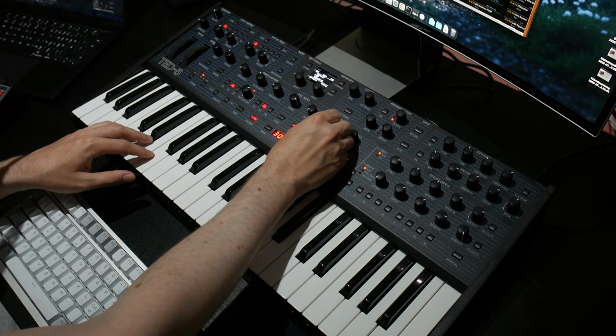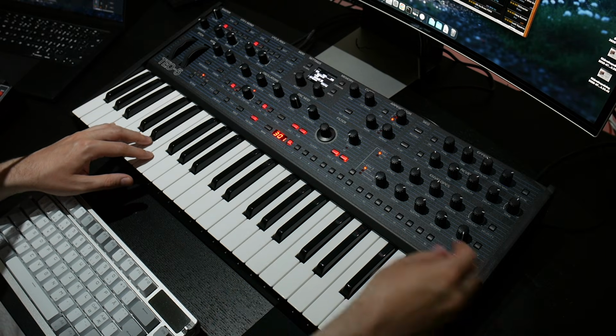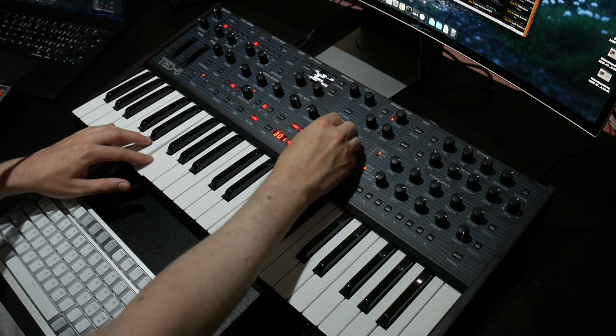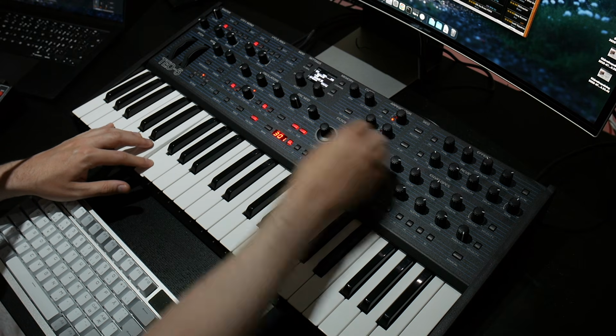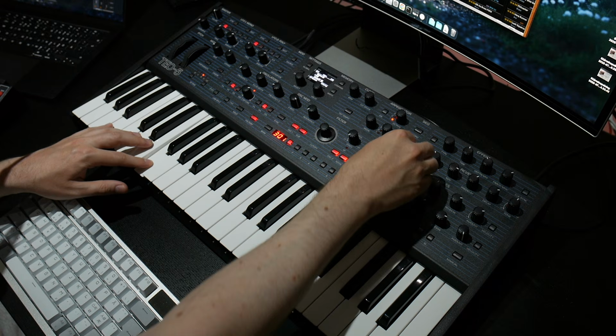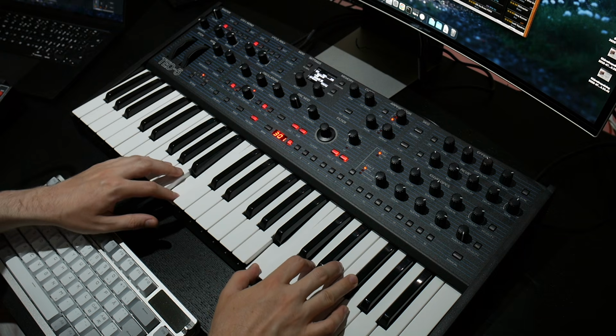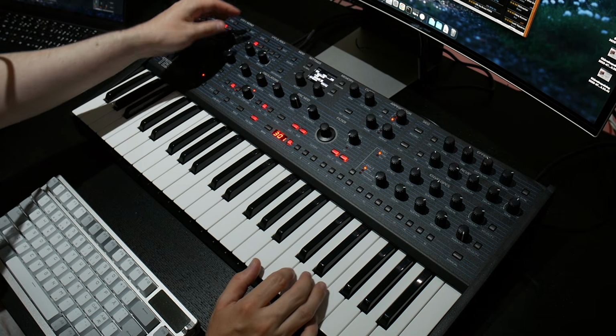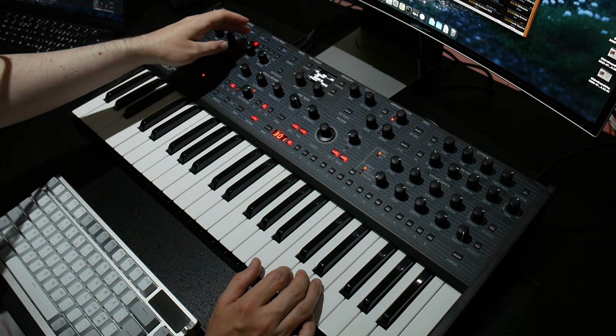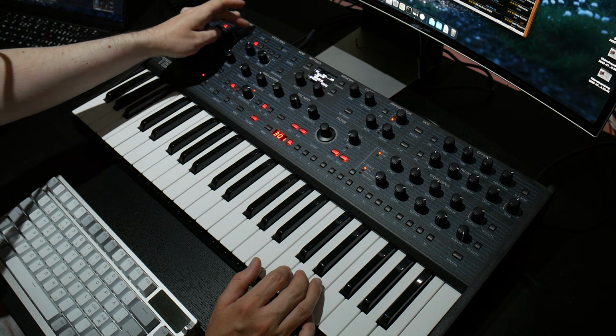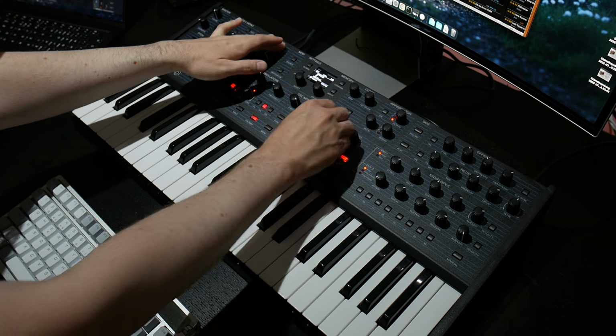Let's see if I can do something usable with this. See if I can take the LFO2 and modulate the filter with it.